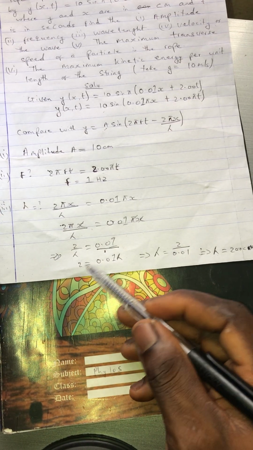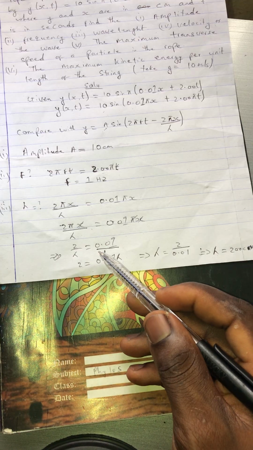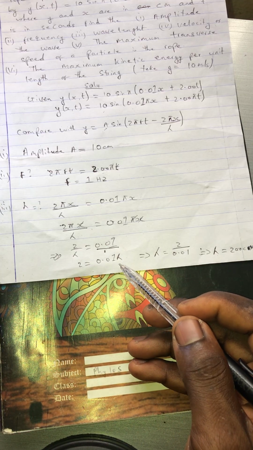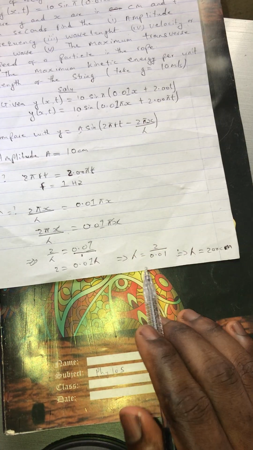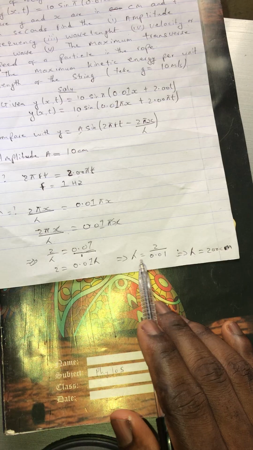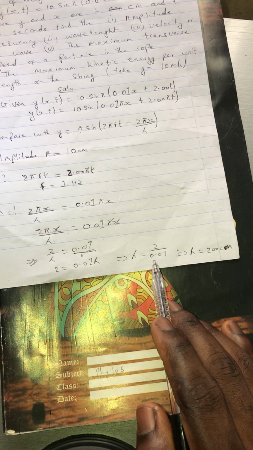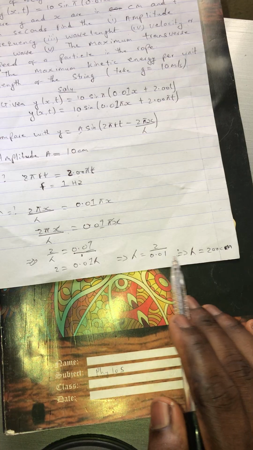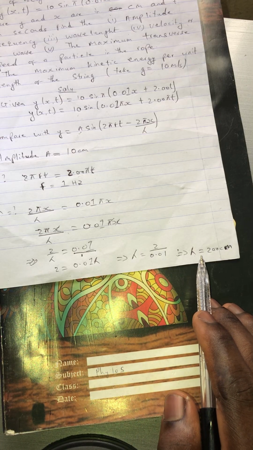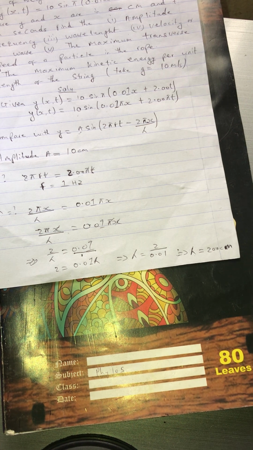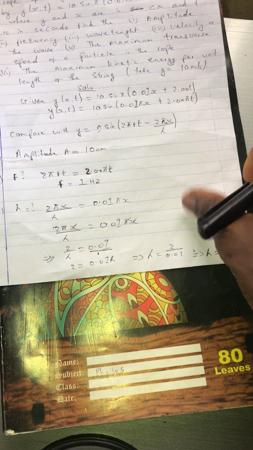So 2 times 1 will give you 2. Lambda times 0.01 will give you 0.01 lambda. Therefore, if you make lambda the subject of the formula, our lambda will be 2 divided by 0.01, and you have lambda equals 200 centimeter. Now let's solve the next question.